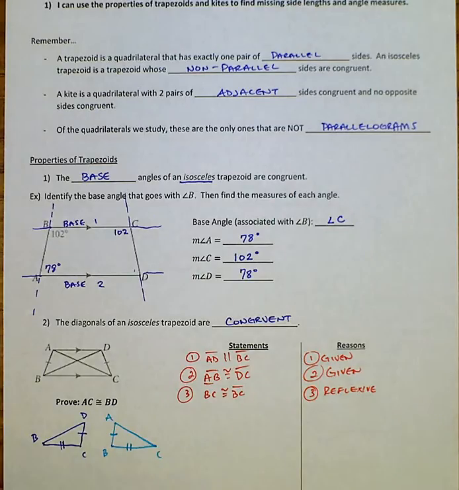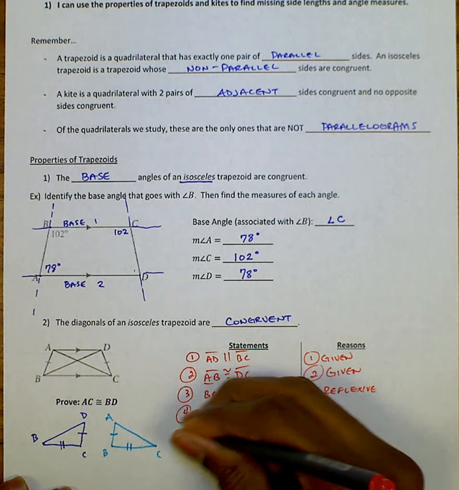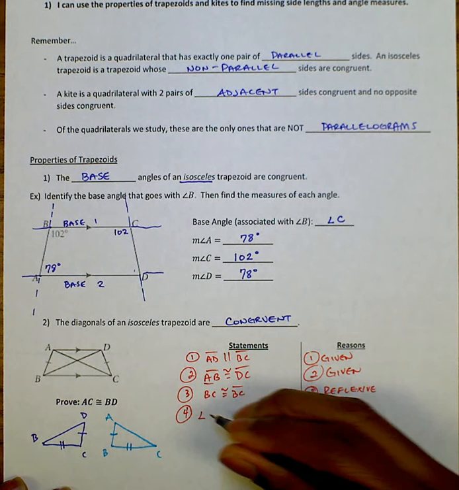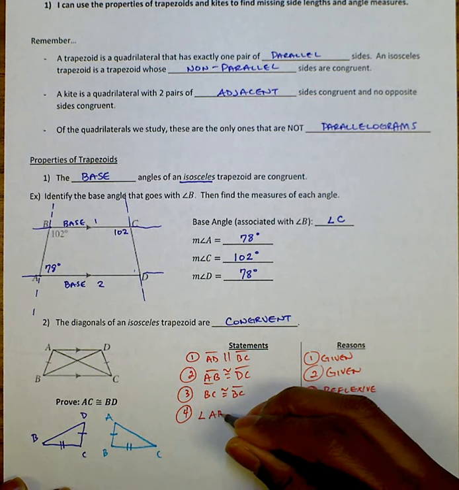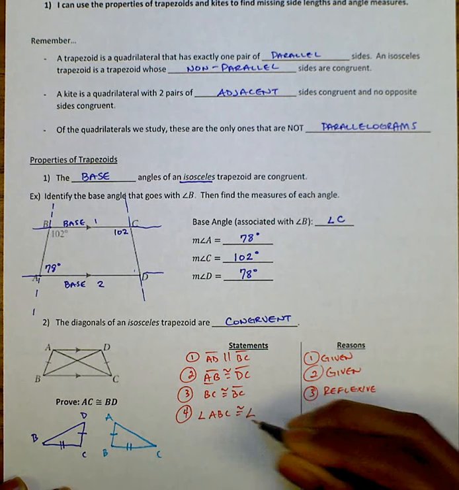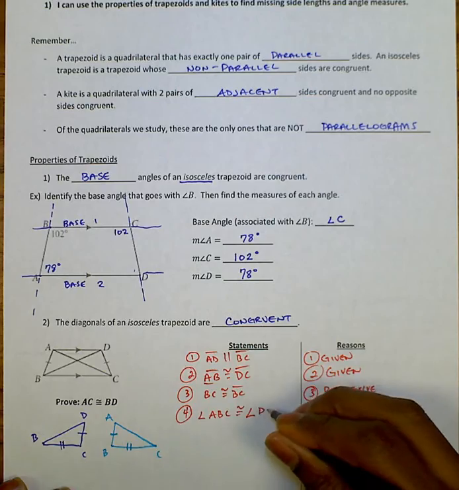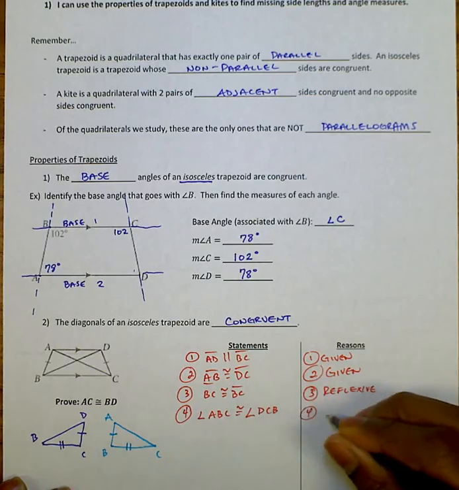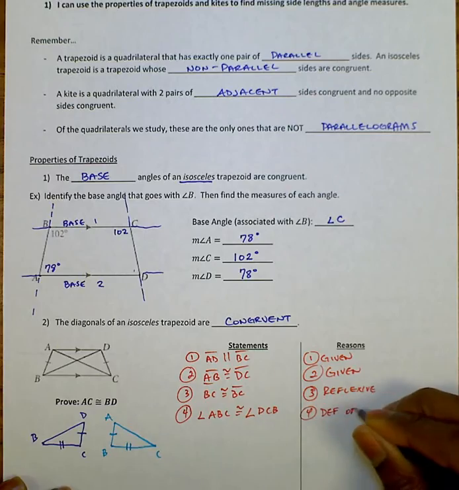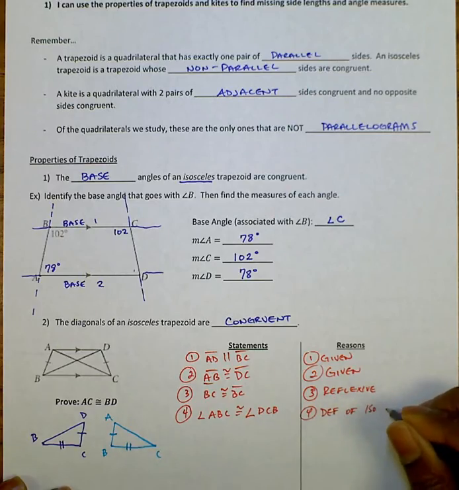All right. And because this is an isosceles trapezoid, what I know is that the base angles have to be congruent. So angle ABC is congruent to angle DCB, by definition of isosceles trapezoid. Okay.